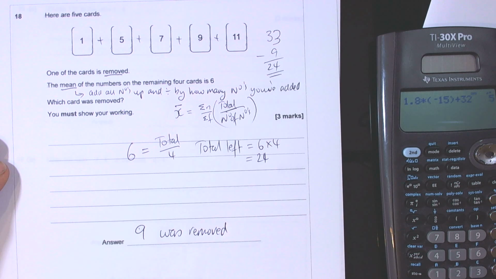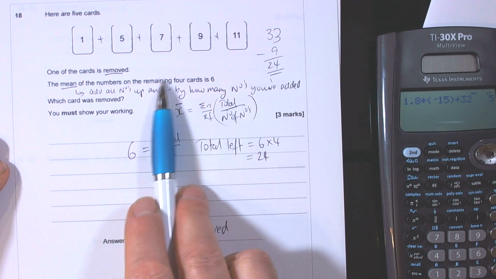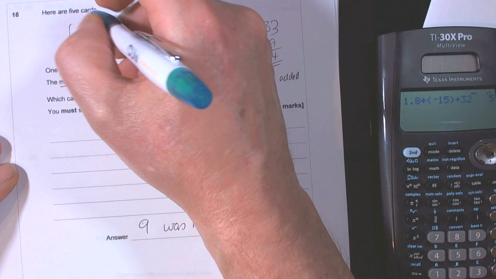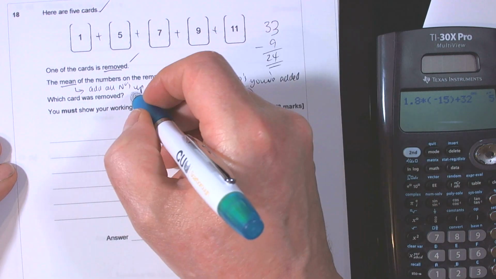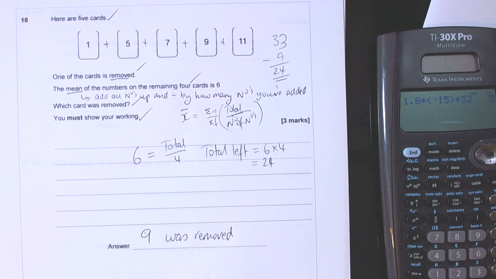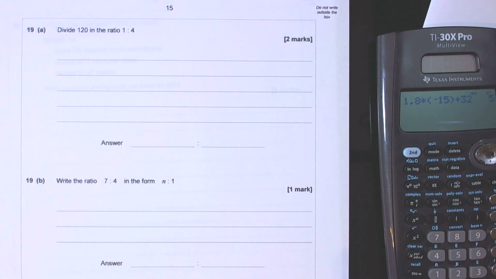Okay, so that's how that question could be done. Again, it's just important that you remember all these formulas and facts. Then we go through, tick off, yeah, done that, which card was removed, showed working, yeah, done all that. Okay, so next one.